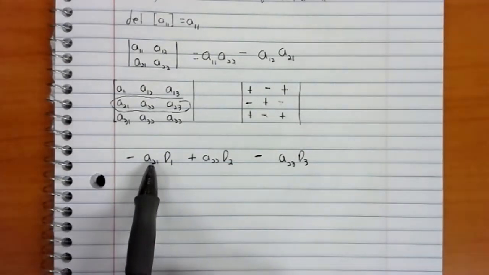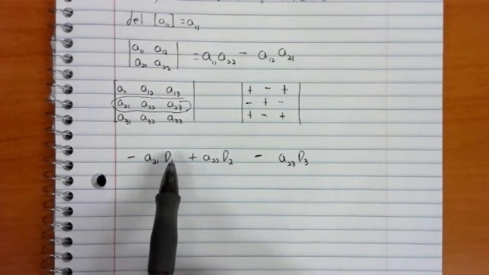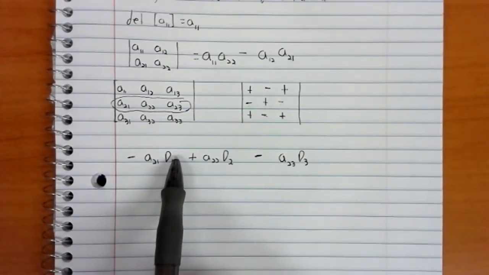What are these somethings? They're determinants of smaller matrices.